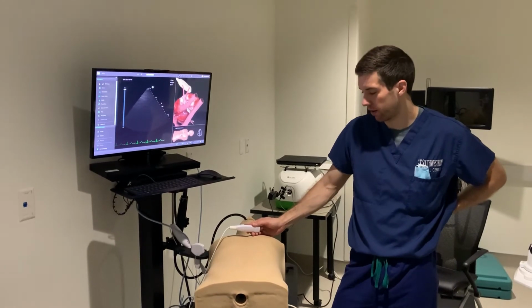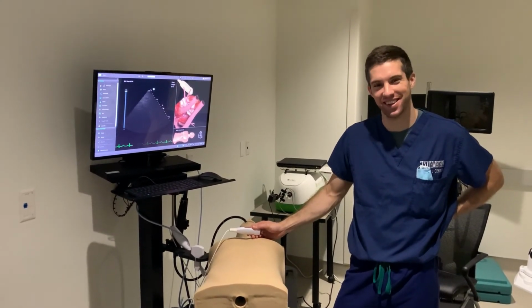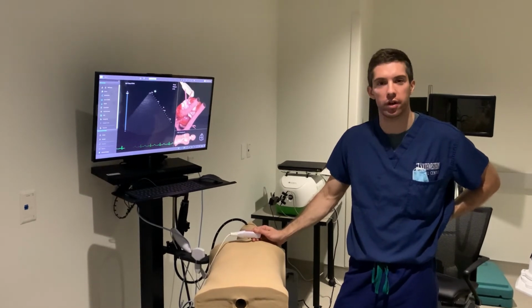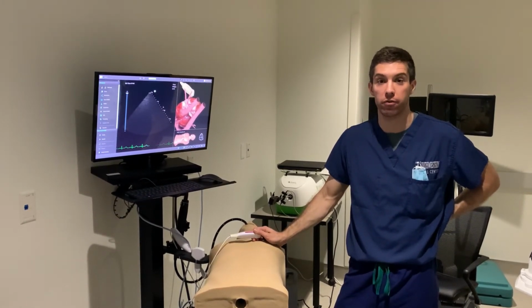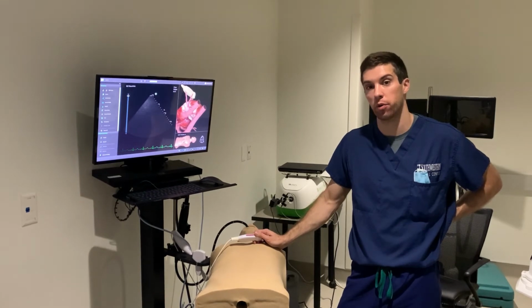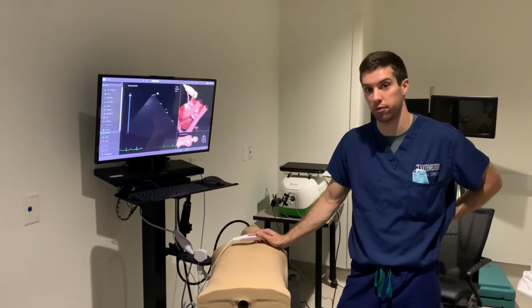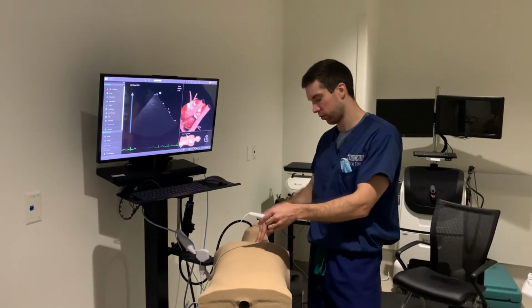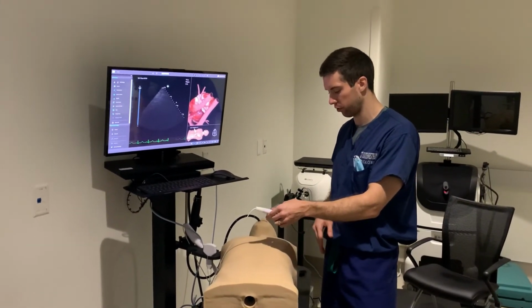Okay, we are back again. So this is the last of our 4 views here. We're going to do the subxiphoid views, and along with that, we're going to look at the inferior vena cava, the IVC. To review, we already did parasternal long and short and the apical four-chamber.